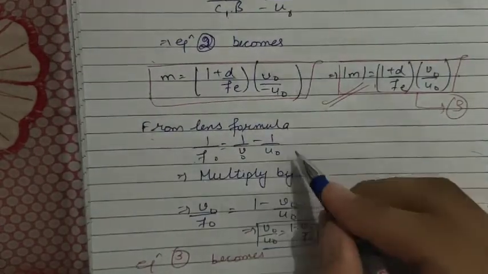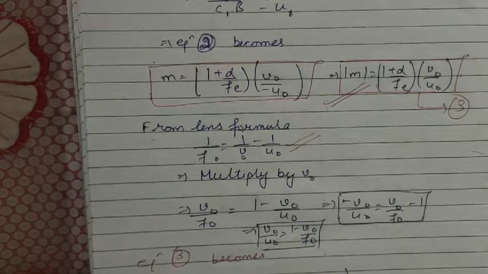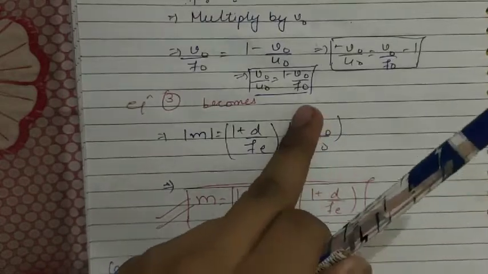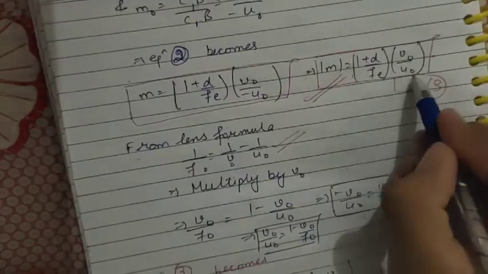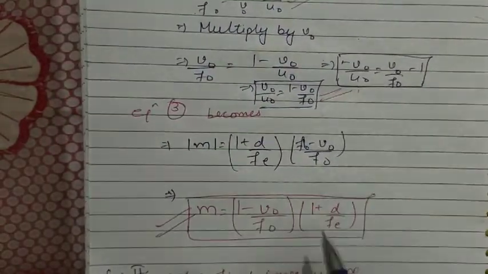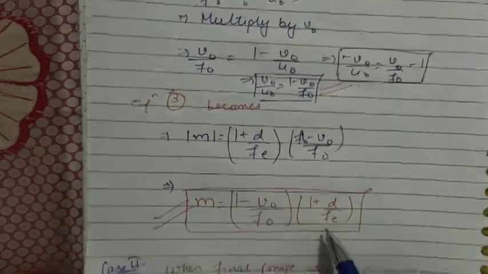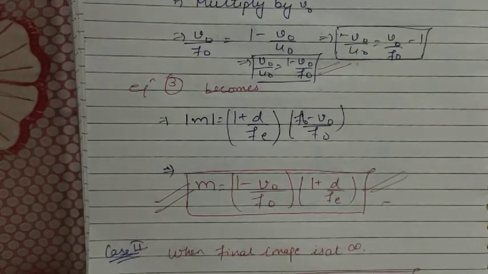As we remember, the lens formula is this. Multiplying by V naught on both sides, we get this. Then equation third becomes, here V naught by U naught, we will put 1 minus V naught by F naught. Then the equation becomes this. This is the final result: 1 minus V naught by F naught into 1 plus D by Fe.